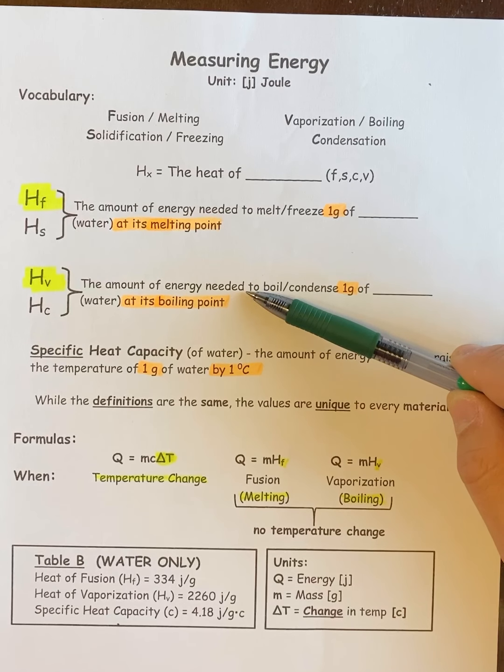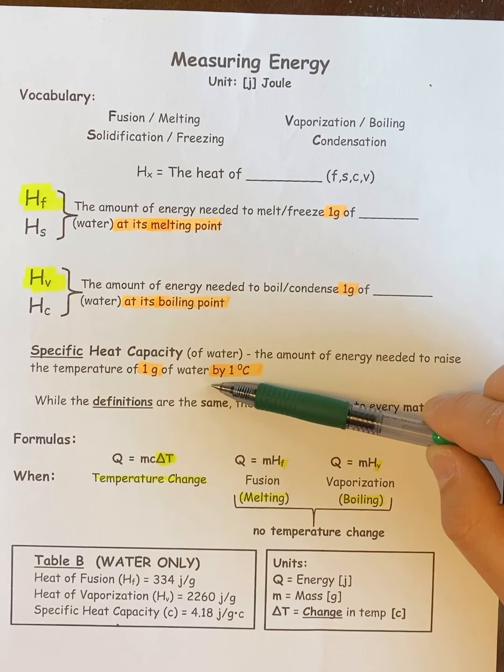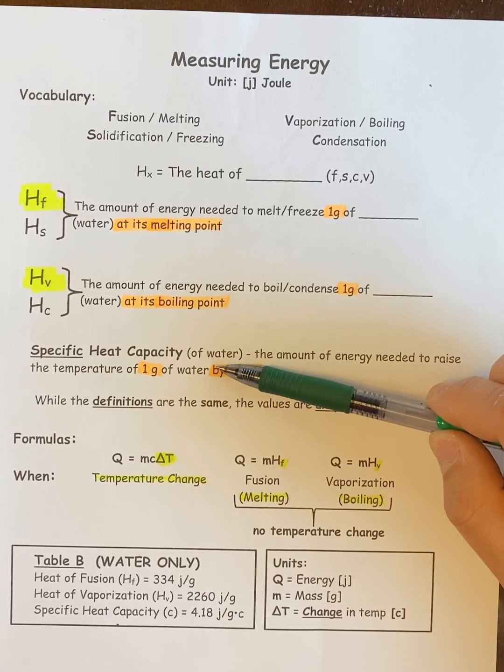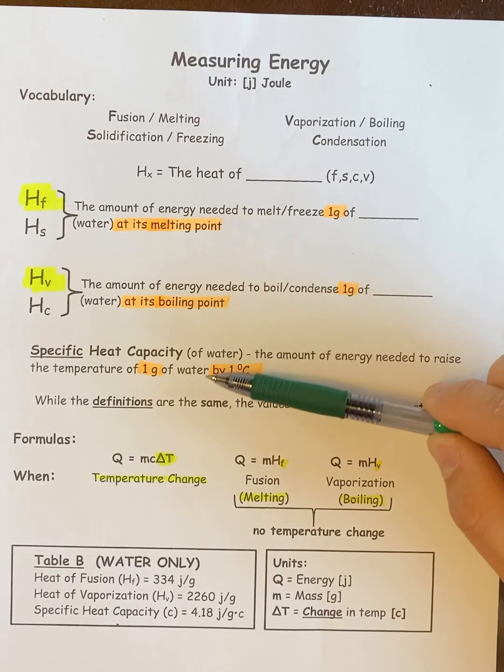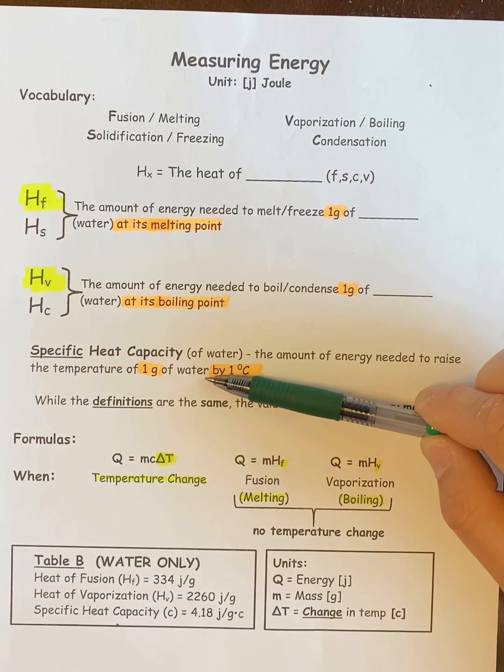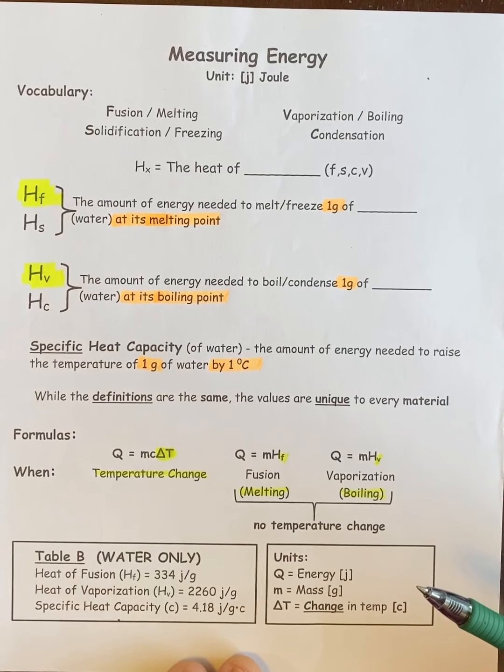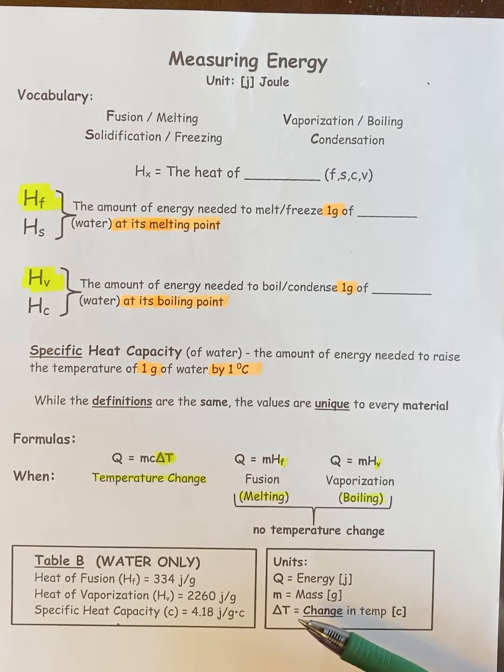Then it boils. Once it's done boiling, it goes up again. So on a heating cooling curve, you really have temperature change followed by melting, followed by another temperature change, followed by boiling, and then a final temperature change. So we use these definitions. They are unique to every material, and so therefore the actual numbers that go with these will be unique to the material. The definitions themselves never change.